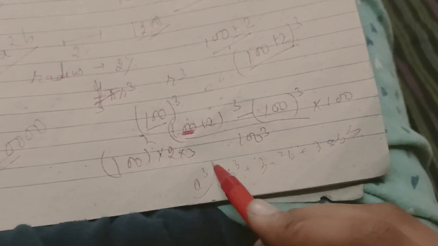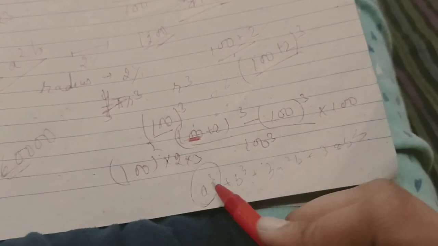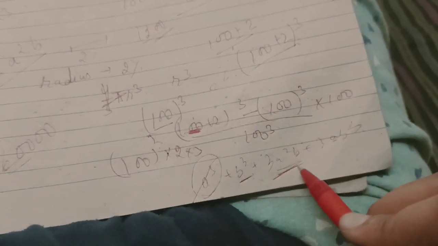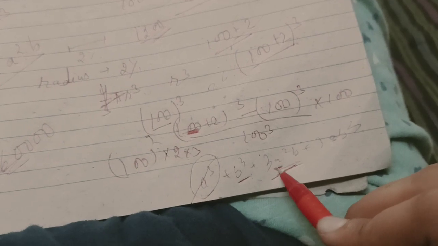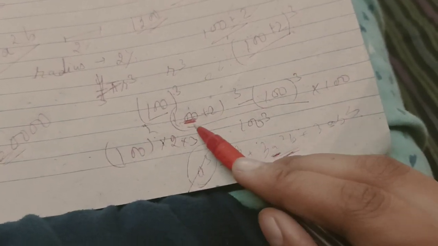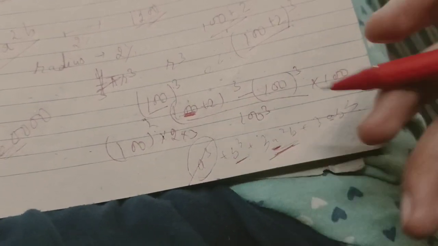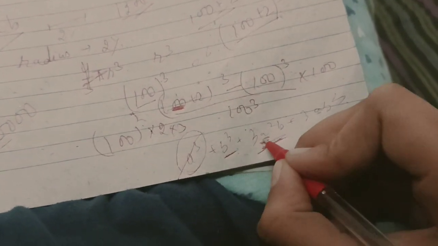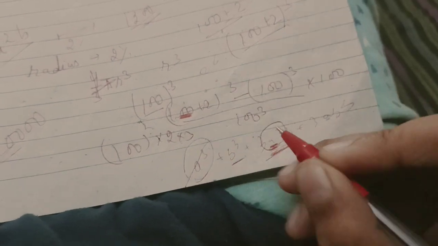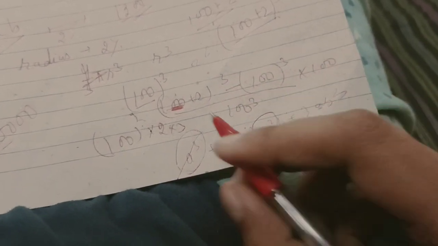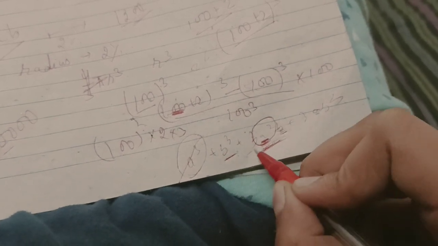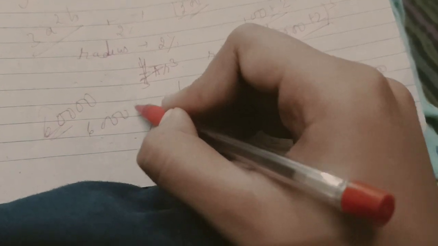So this a cube gets cancelled out, and this b cube is much smaller. In this 3a square b, the a square makes the value very high, because 100 square makes the value in 10,000s. So a square is nearly 100 square, and the remaining b gets multiplied with this one, and the resultant would be nearly this.